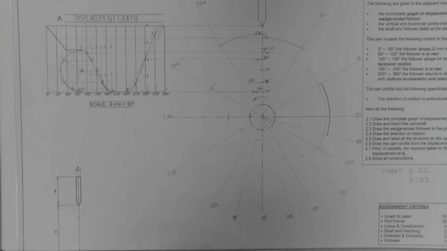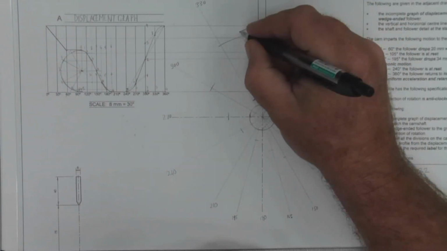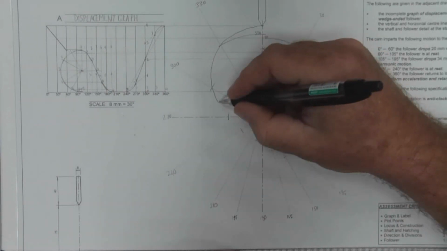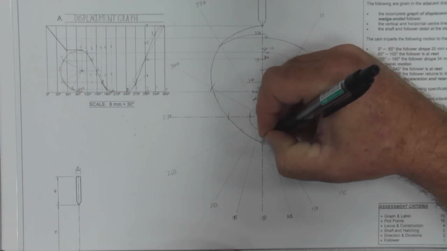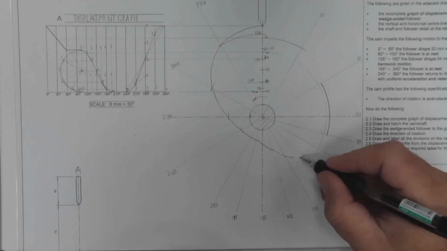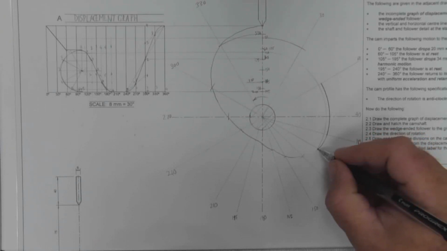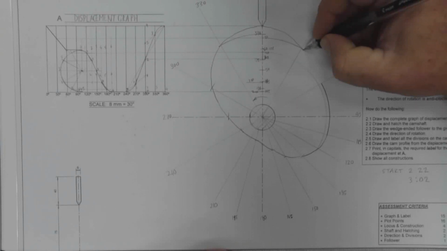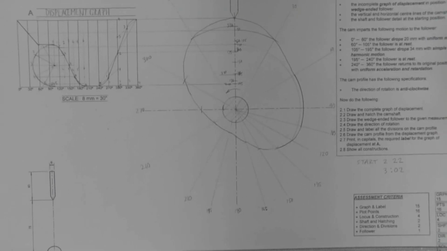Okay, there are all my points, and you want to join them up. Remember the idea of a balloon trying to push out, so it generally bulges out. If you've got your French curves or flexi curves, that would also help you draw a nice shape for your graph. And there you've got your CAM profile drawn.